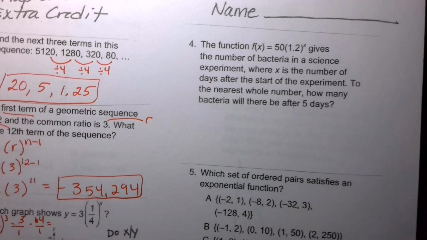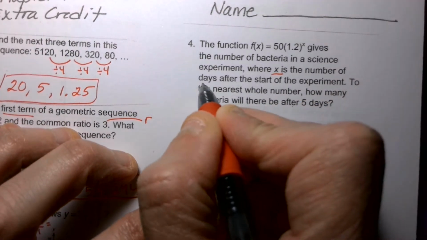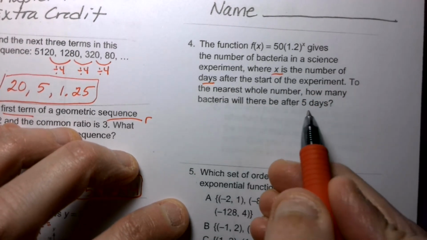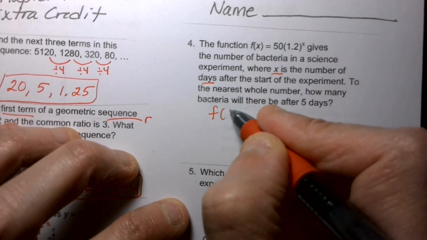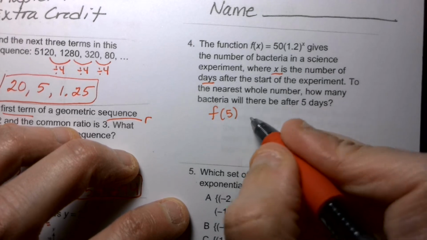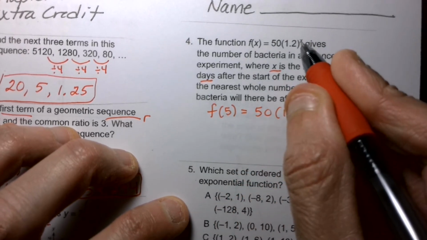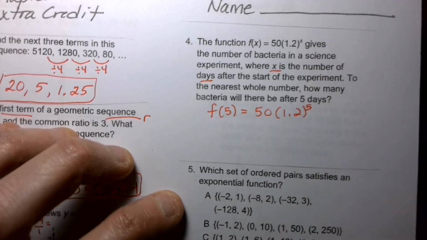All right, number 4. It gives you the function about bacteria, and it wants to know how many bacteria will have grown after 5 days. Well, since it tells you right here that X is the number of days, that means we're trying to find F of 5 days. So I don't really do anything, that's just the notation. I'm going to do stuff with the right side. So I'm going to do 1.2, and it's raised to that X power 5.